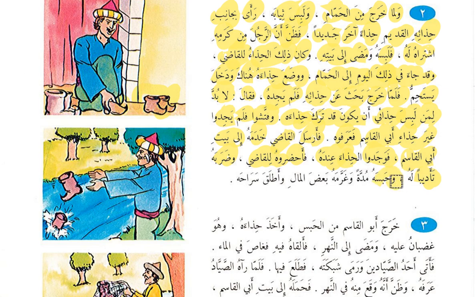وحبسه, imprisoned him. Okay, captured him, captivated him. حبسه, who means him, captivated him. مدة, for a period of time. Muddata means for a period of time. He kept him, he imprisoned him. Imprisoned him.